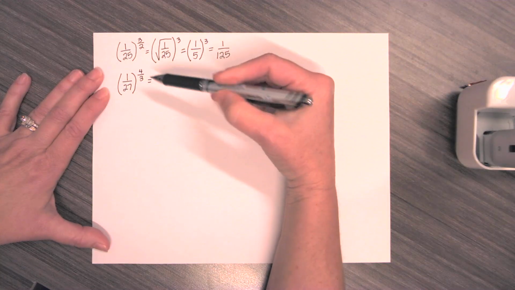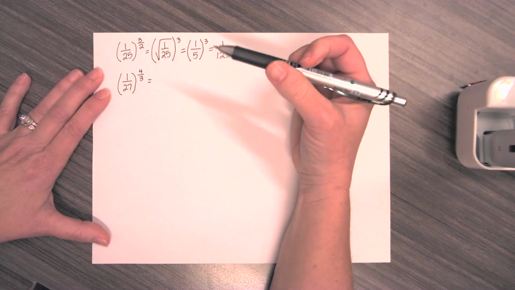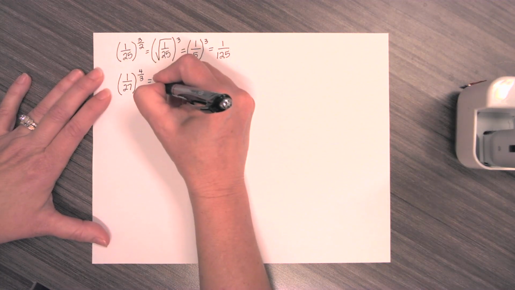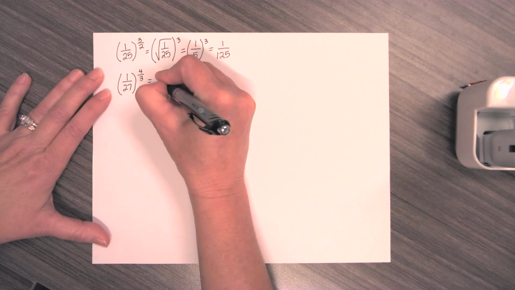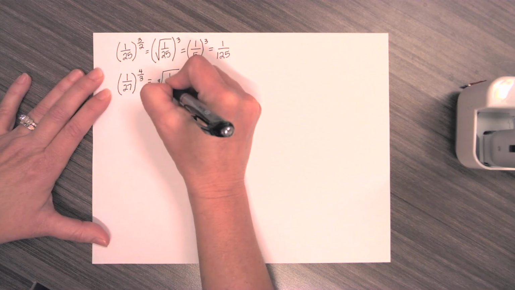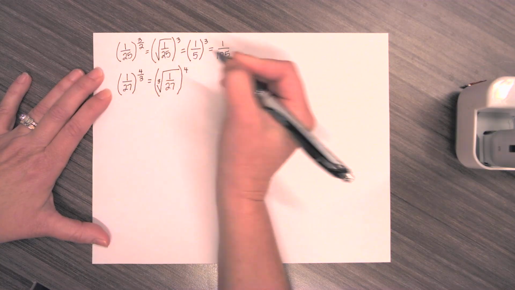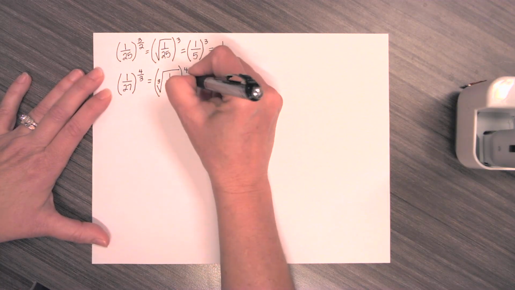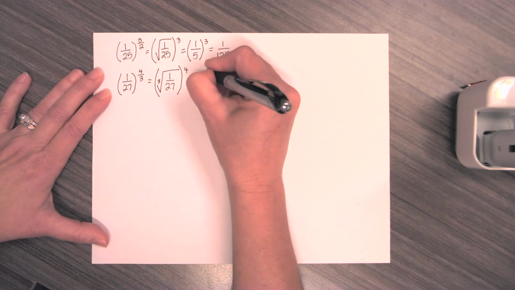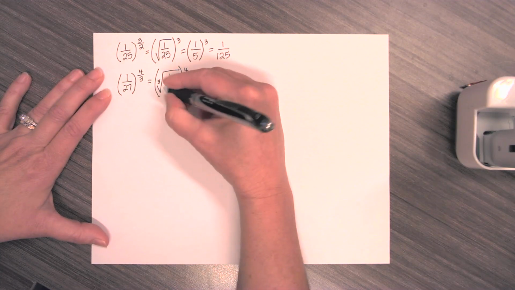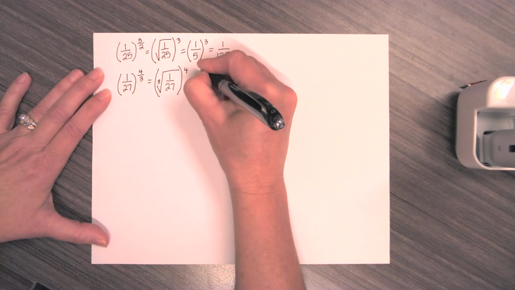All right, again, the bottom number is the root, the top number is the power. Let's do the root first. So the cube root of 1/27, and then when we get that answer, we're going to raise it to the 4th power. So the cube root of 1 is 1, and the cube root of 27 is 3.